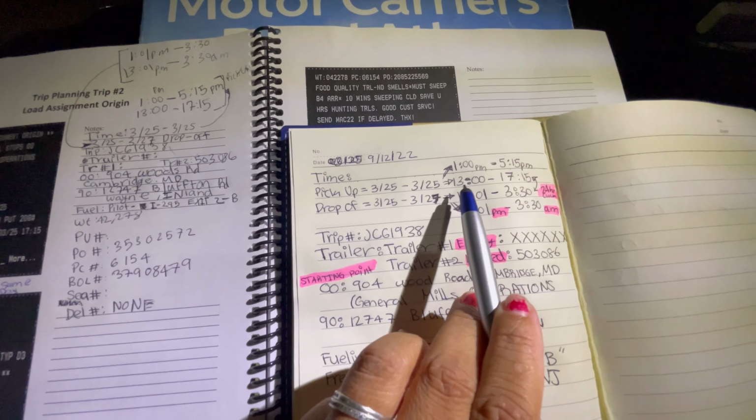So you have from March 25 to deliver this load to March 27, from 1 to 3 a.m. I know it's 3 a.m. because if it was 3 p.m., I would be able to see it right here. You see, it would be 15 instead of 3 a.m. So that's how that load would look.